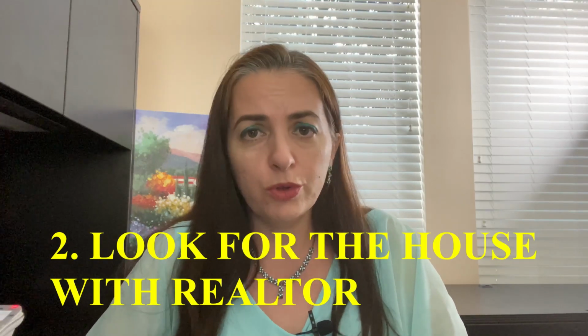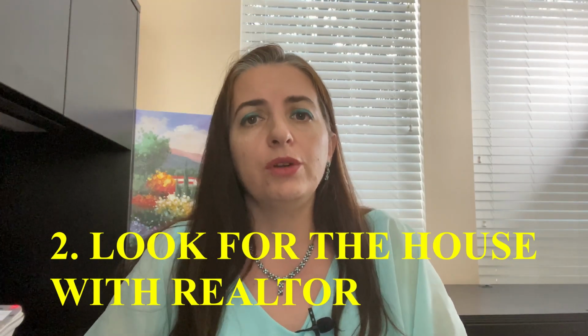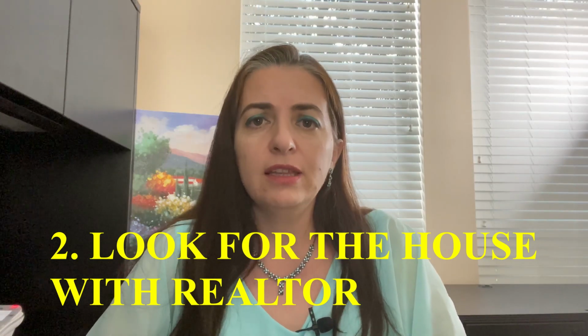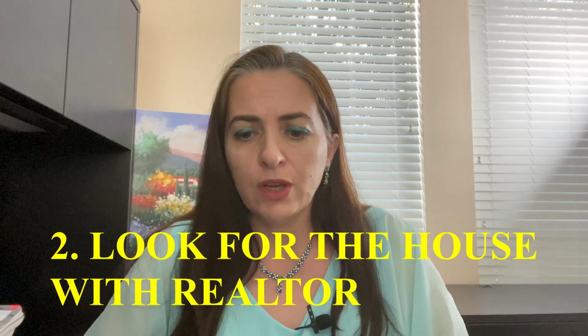Lenders usually prefer 28% for front-end ratio, but for FHA loans it is 31%. So if you pass this step, which is the most important step, you're going to go to the next step, which is finding a good realtor and looking for a house.